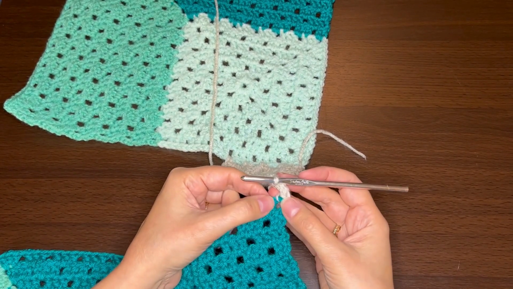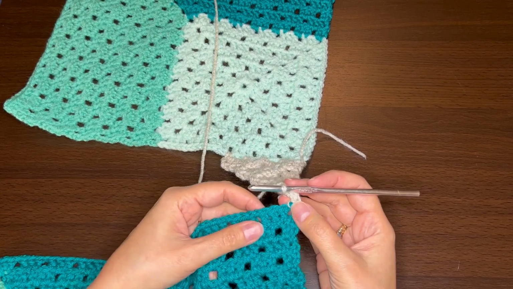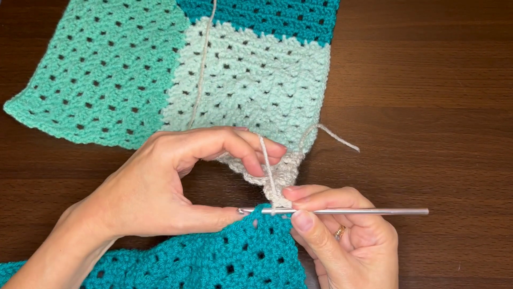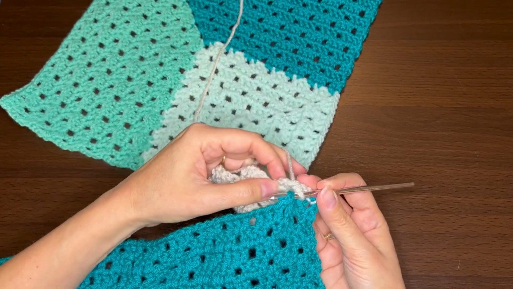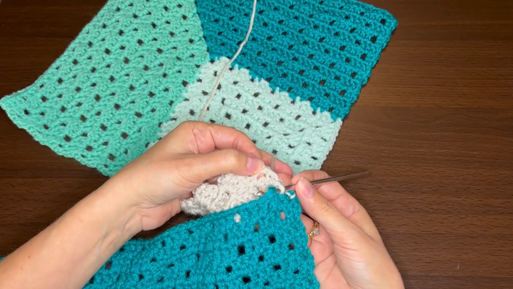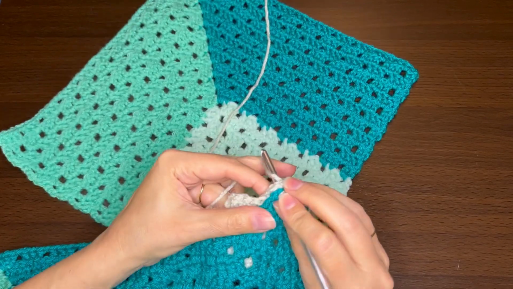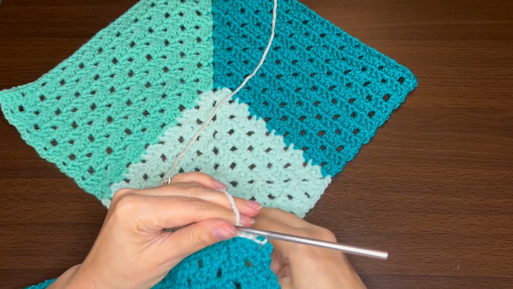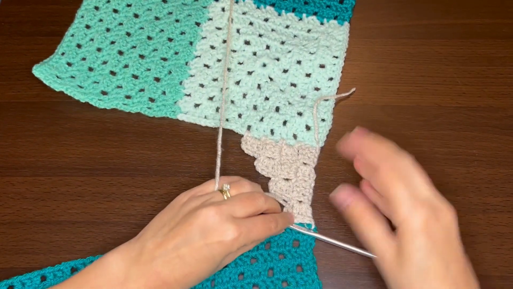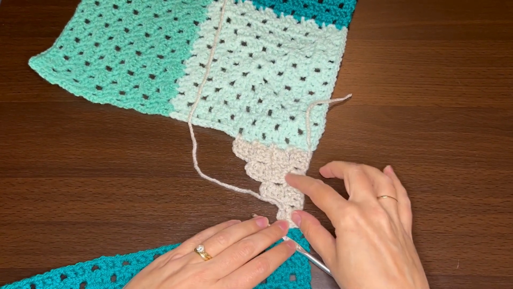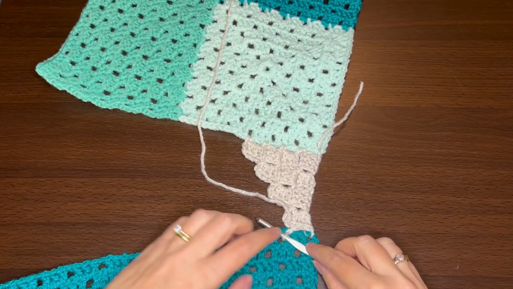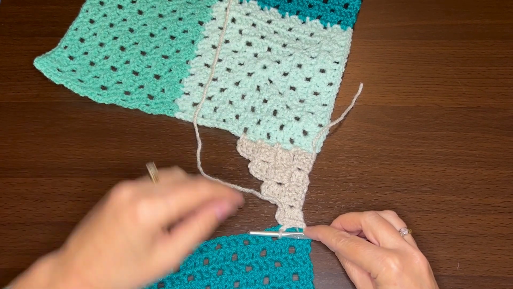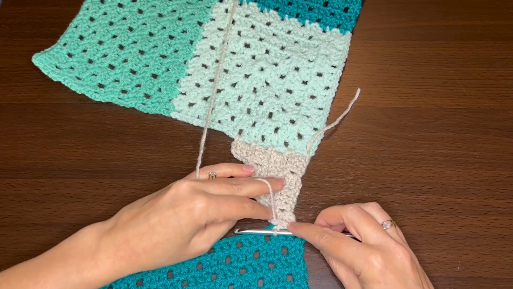We're going to skip 2 stitches on the square and then insert our hook in the next one and in this chain 3 space on the corner to corner. Okay, so I just want to show you that. So we're kind of working on the back on this side now that I flipped it over. Just want to show you how that looks.